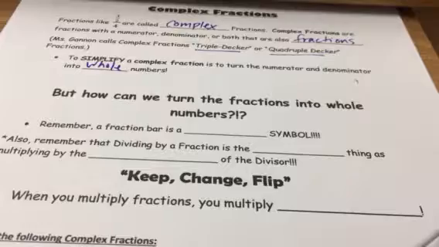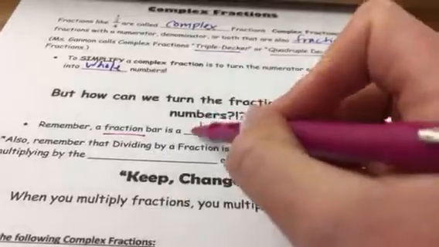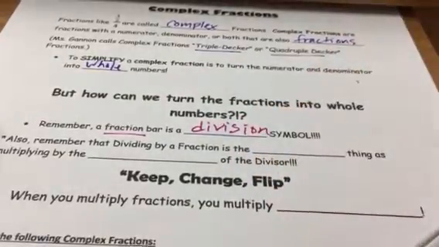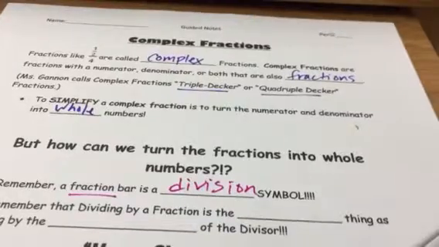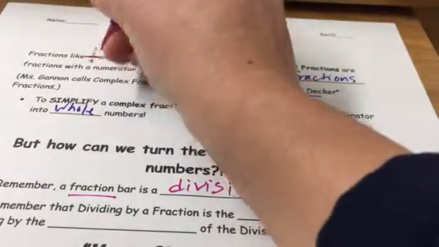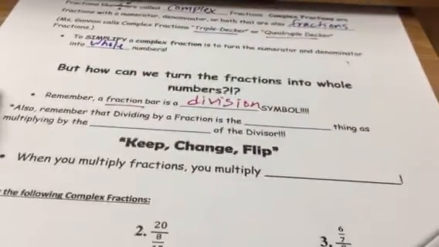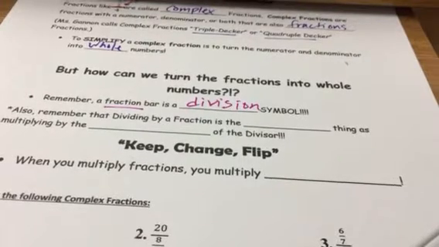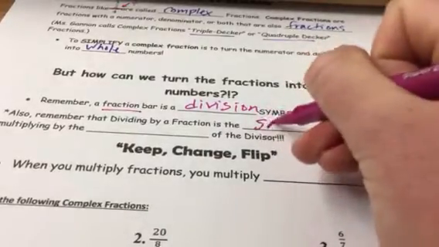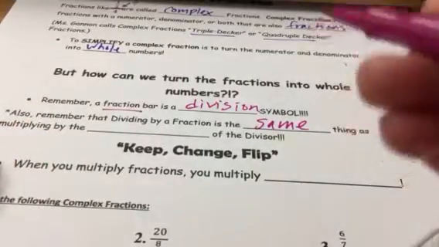A fraction bar. Remember, a fraction bar is a division symbol. So whichever fraction bar is separating your numerator from your denominator, that's your division symbol. So if we look back to the top, where 1/2 over 4, that's really 1/2 divided by 4. So what we're going to do is divide the numerator by the denominator. And remember, dividing by a fraction is the same thing as multiplying by the reciprocal of the divisor.